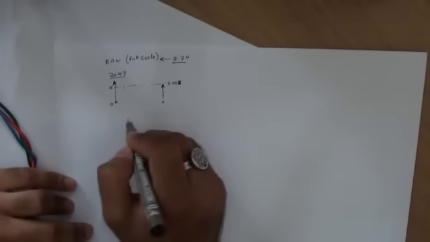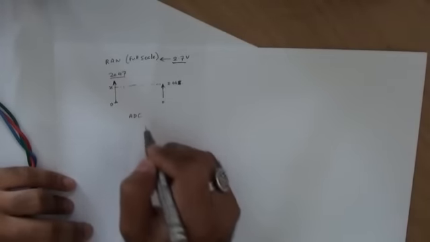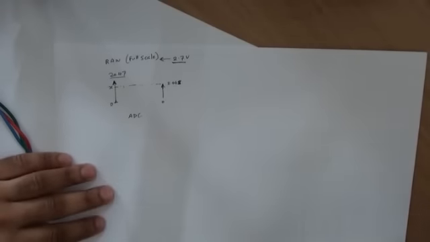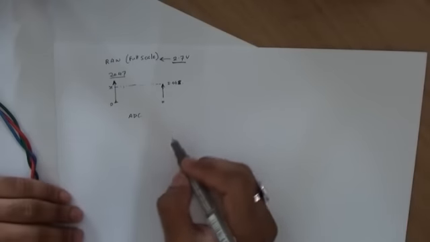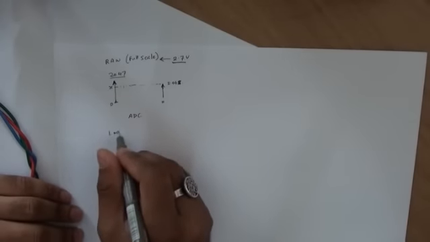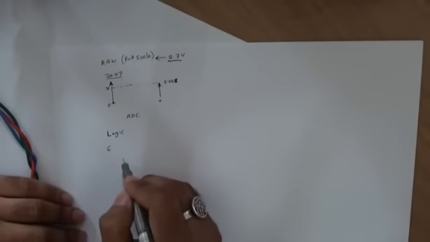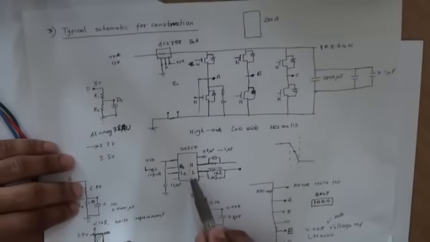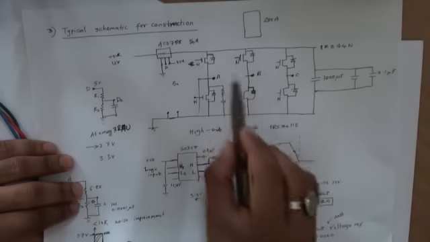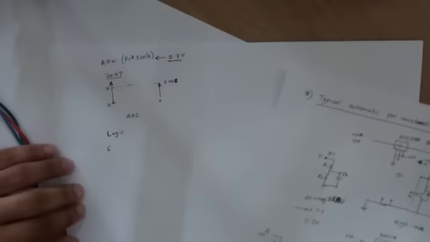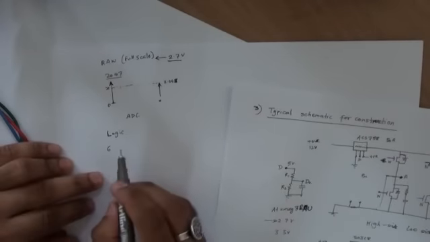Okay, so that's the ADC measurement part of this video. We'll now look at the logic outputs. You have 6 logic outputs that are going into 3 pairs of high side, low side drivers, each going for 1, 2, 3. Therefore you have the 6 logic outputs coming out of the microcontroller.